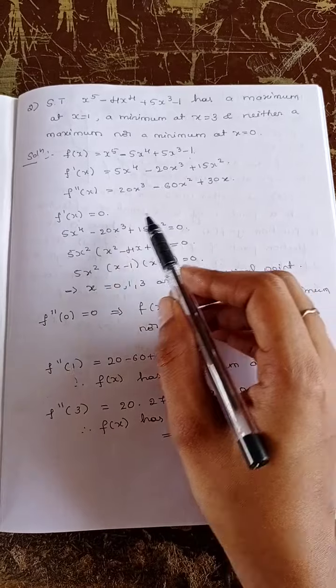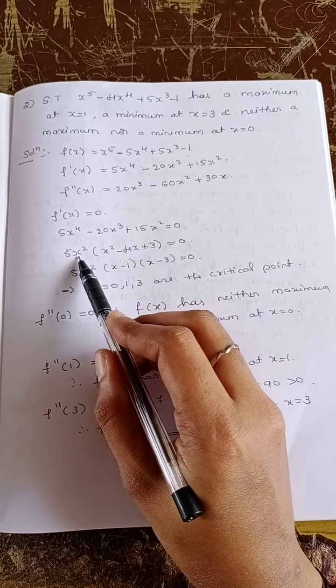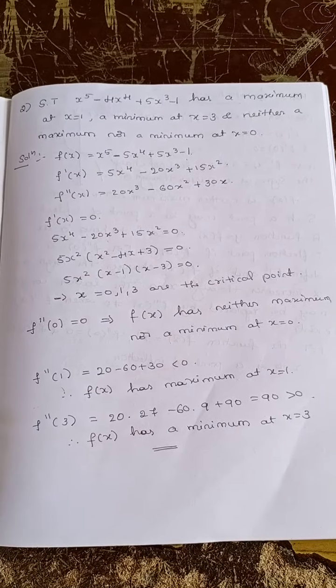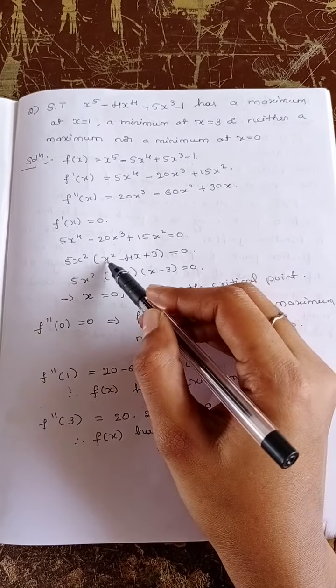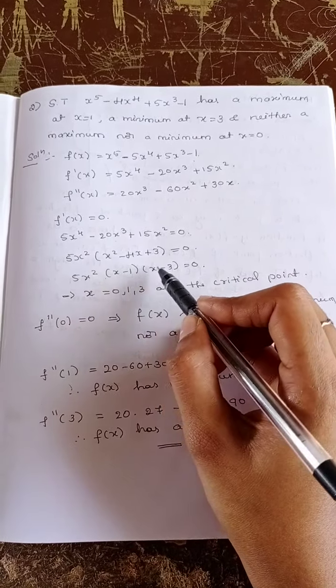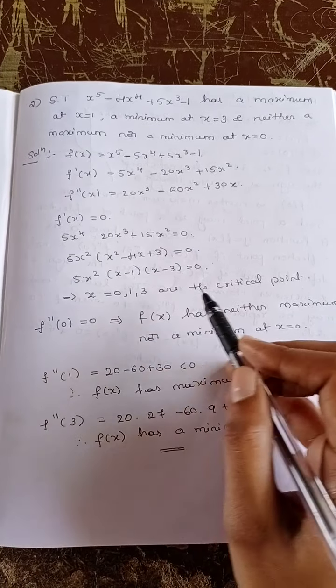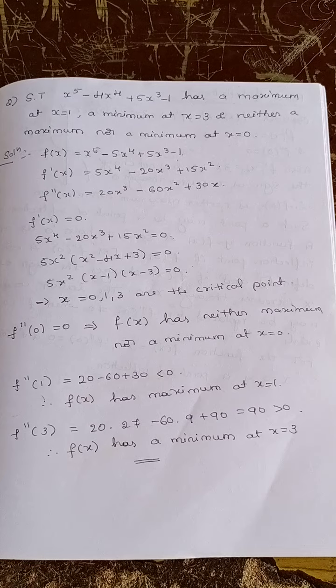Here 5 x square term is common here. 5 x square into x square minus 4x plus 3 equal to 0. That implies 5x square, on factorizing this equation, we get x minus 1 into x minus 3 equal to 0. Therefore, x equal to 0, 1, 3 are the critical points.